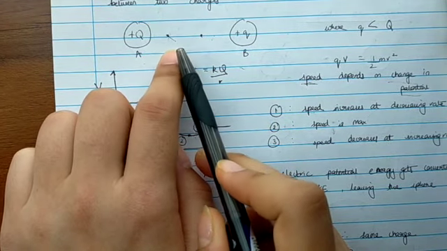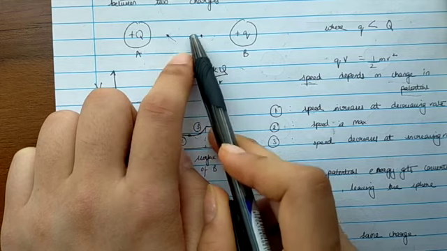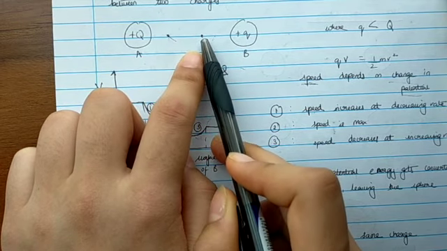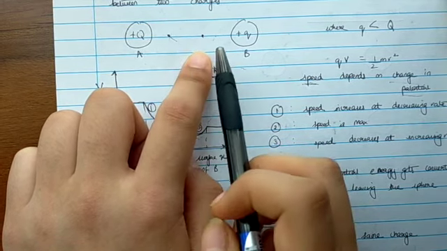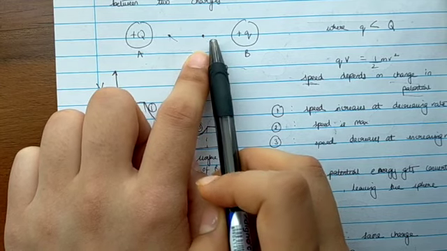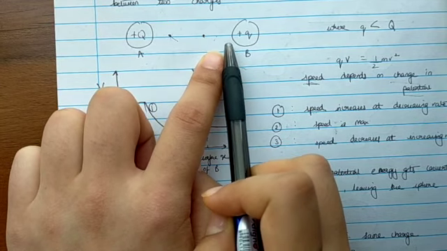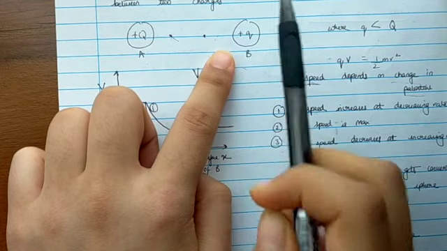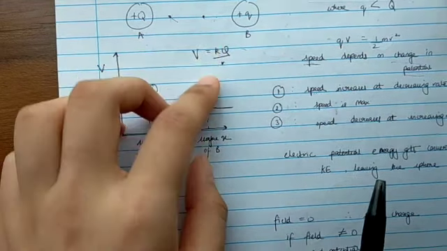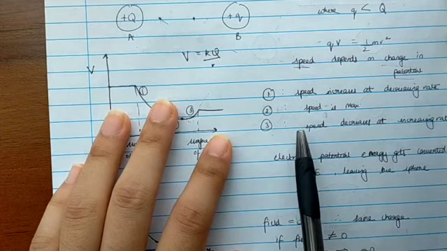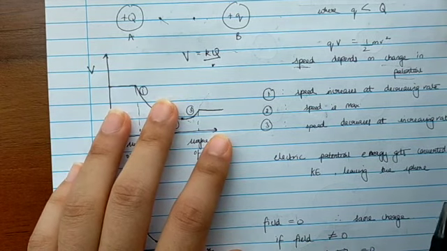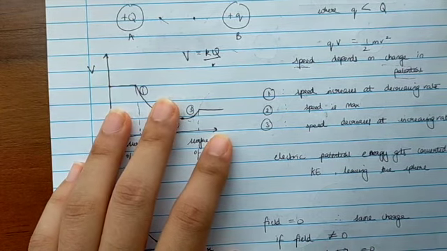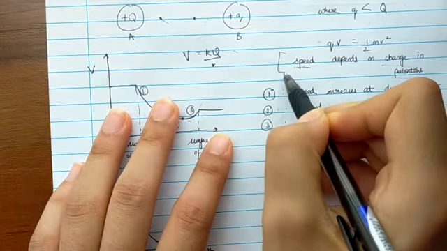So the speed increases until it gets to this point where it becomes maximum because it's not being affected by any of the fields. And then it gets closer to B and the speed decreases because it gets closer and closer to the field of B and it gets affected by the field of B. So the speed would decrease and the change of potential would increase then. So that is just a general rule that you should remember.